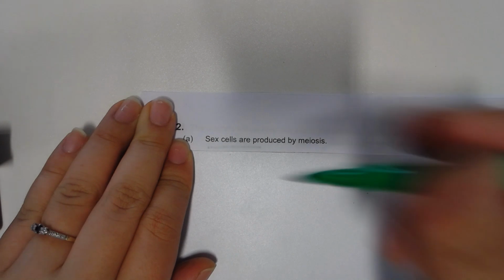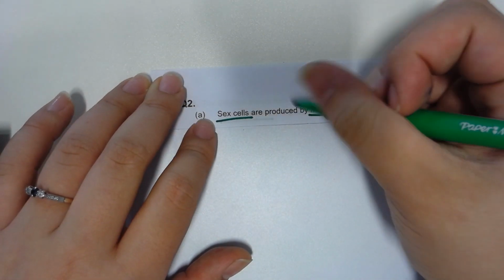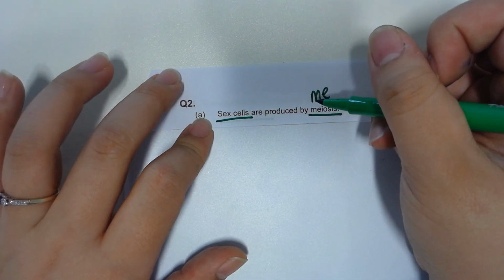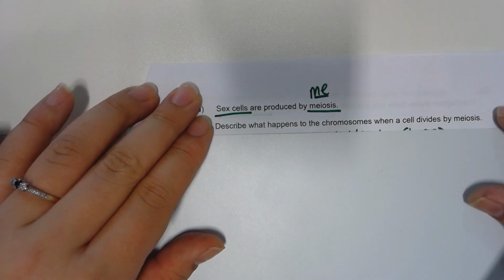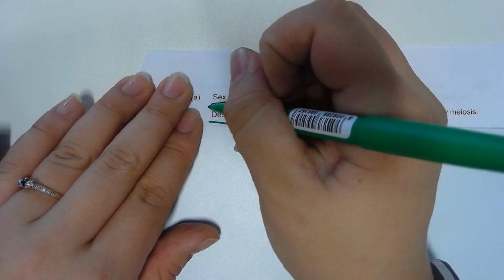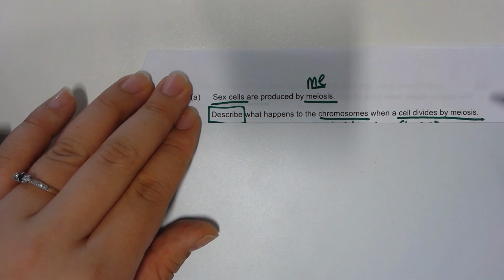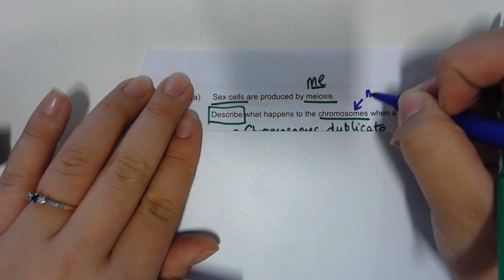Next question. Sex cells are produced by meiosis. To remember that, meiosis makes me and you, and so you need to make gametes to make me and you, so it's produced by meiosis. And we are describing what happens to the chromosomes when a cell divides by meiosis. So more specifically, if it's asking about chromosomes, you're thinking to yourself, number.